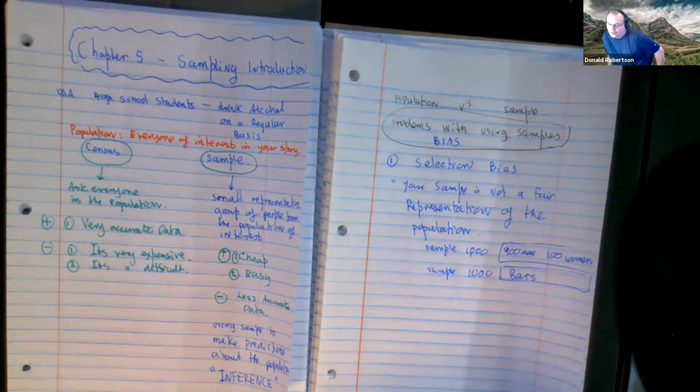Would you agree that is over-the-top selection bias? In other words, you go to a place where there are a lot of people who probably do what you're interested in. So in this case, you're interested in people drinking, so you go there. Would you agree that that sample would not be a fair representation of all Americans?